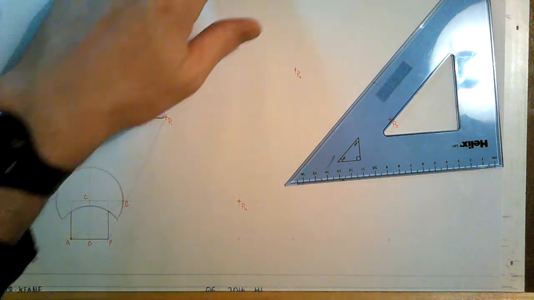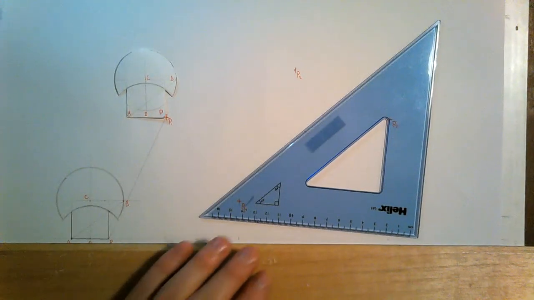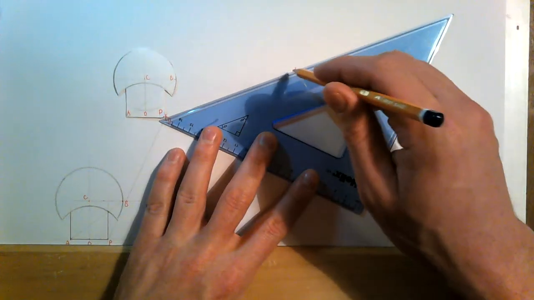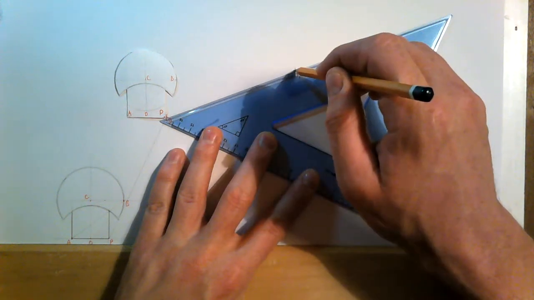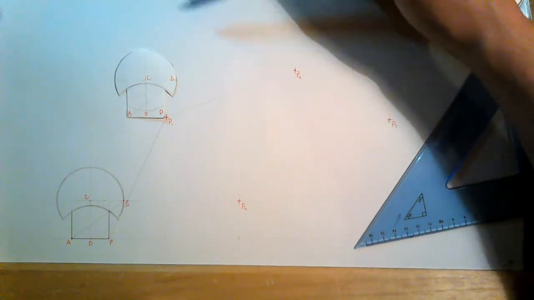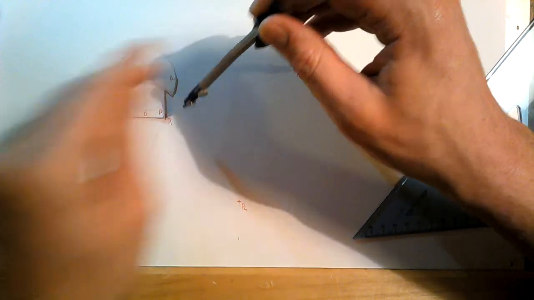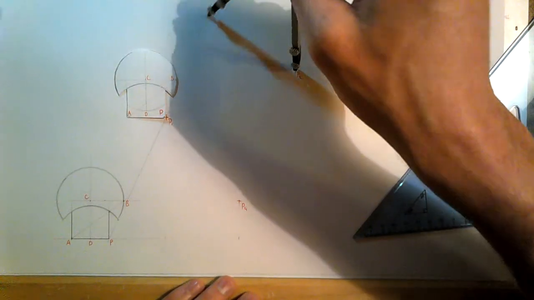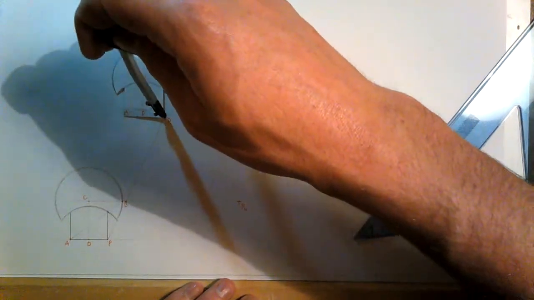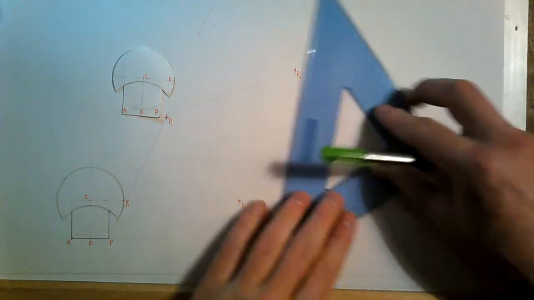Then it needs to go to P2 via axial symmetry, so we need a line of axis. How do we get that? We join P1 to P2. Basically, we need a perpendicular line through that. How do we get that? We bisect our line. Point the compass on P2, with anything greater than halfway, draw an arc. Then onto P1, draw an arc, and join the two of these.